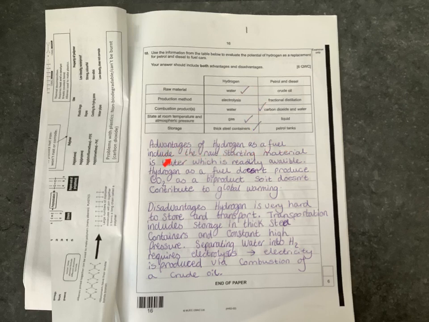Advantages of hydrogen as a fuel include the raw starting material is water, which is readily available. Hydrogen as a fuel doesn't produce CO2 as a byproduct, so it doesn't contribute to global warming. Disadvantages of hydrogen as a fuel is it's very hard to store and transport. Transportation includes storage in thick steel containers and constant high pressures. Separating water into H2 requires electrolysis. Electricity is produced via the combustion of crude oil. So you're still actually using crude oil.